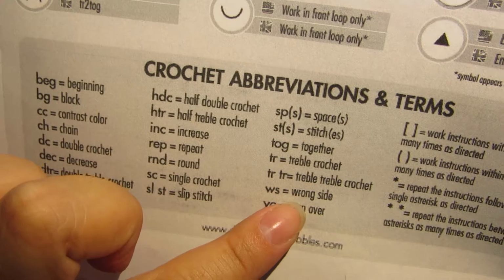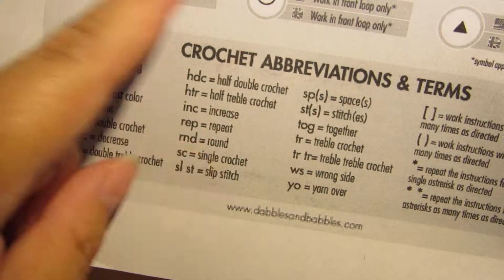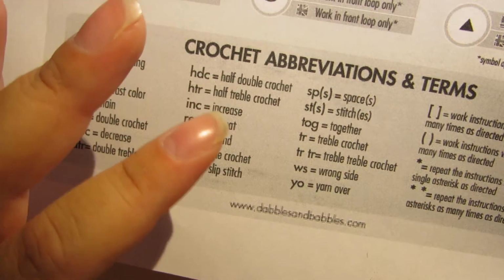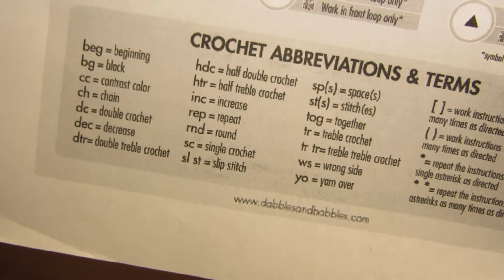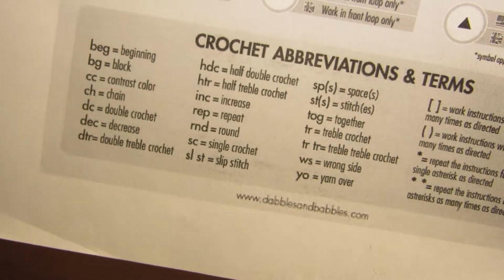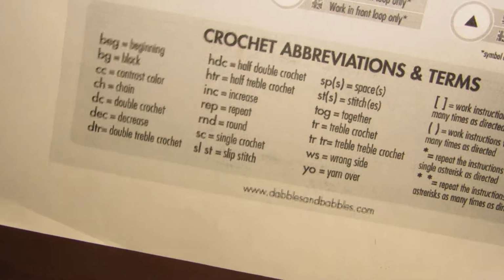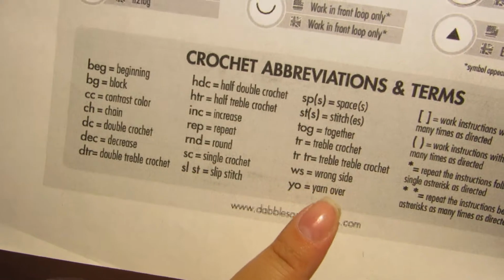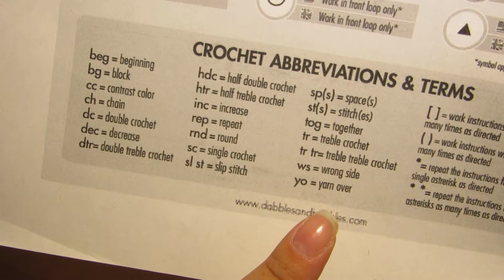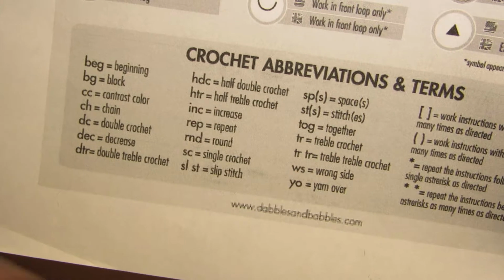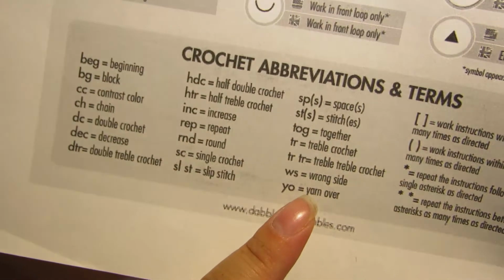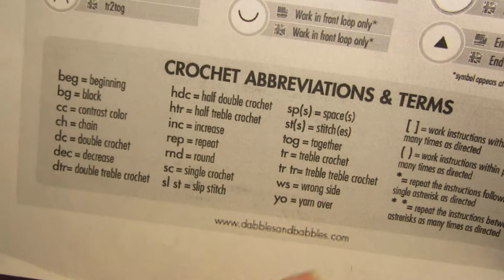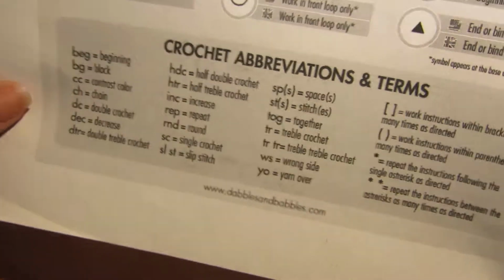Wrong side: when you're working rows back and forth, there's really no right side or wrong side, unless the pattern is explicitly giving you stitches that make it a right side and a wrong side. The right side and wrong side usually involve going in the round, and you will notice which is the wrong side and which is the right side. I will go over that in a future video.